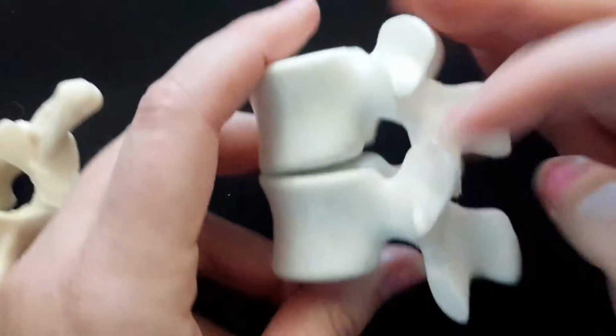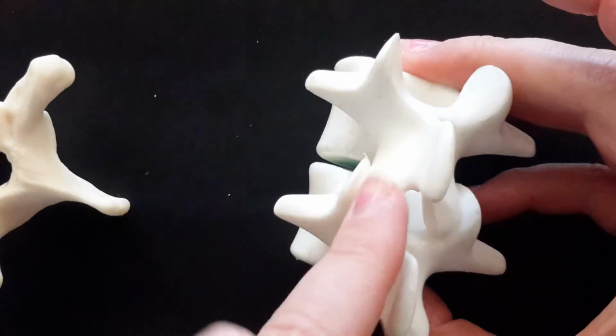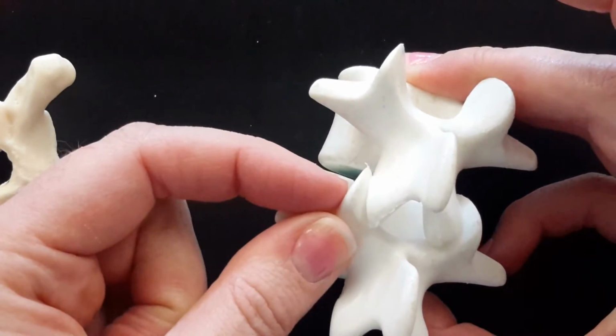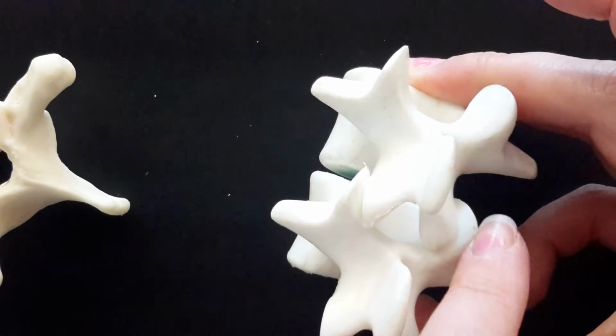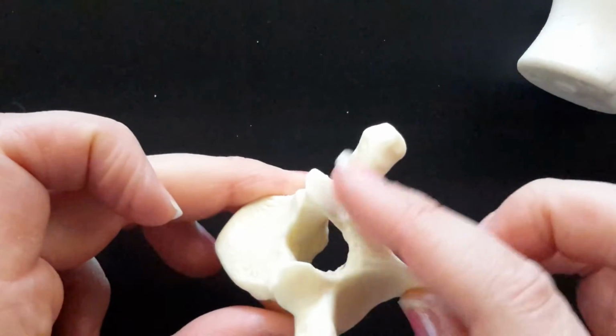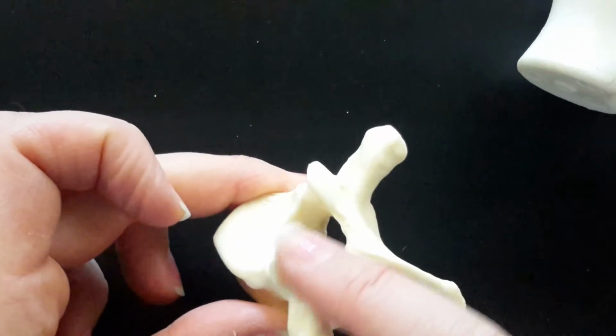So if we look at this model again, we have two vertebrae together. There's your superior articulating facet for this vertebra, on both sides, so it's nice and smooth, like it is here. This is where the surface of the vertebra above articulates.